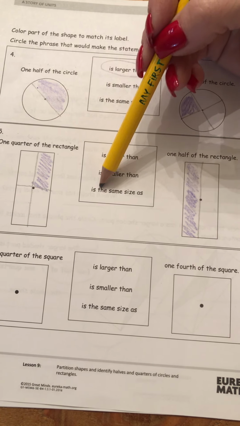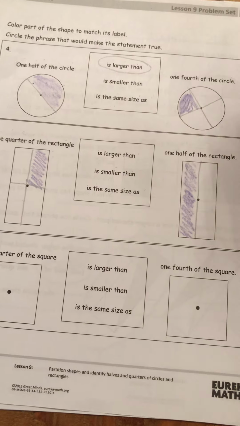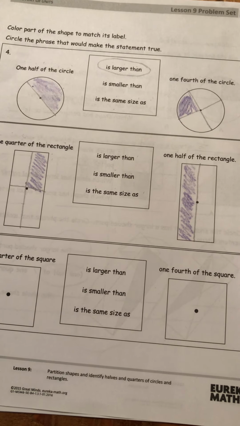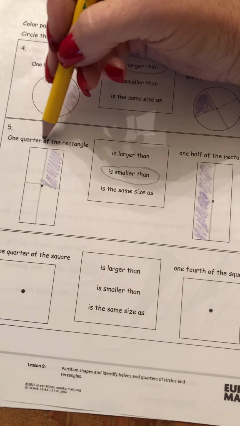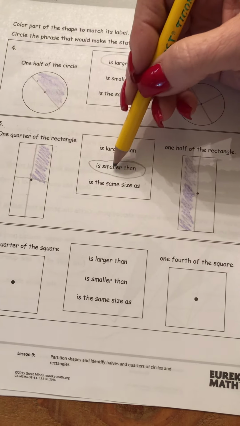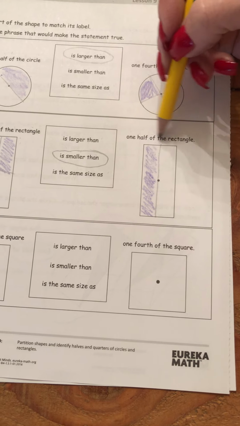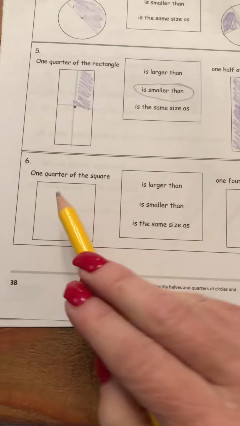1/4 of the rectangle is the same size. Well, I can tell right away it's not the same size. So is it smaller than? Let's circle smaller than. 1/4 of the rectangle is smaller than 1/2 of the rectangle. Perfect. And the last one.